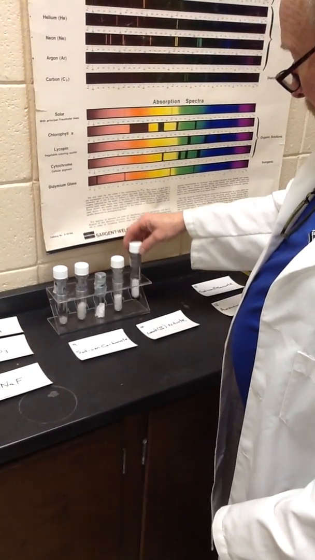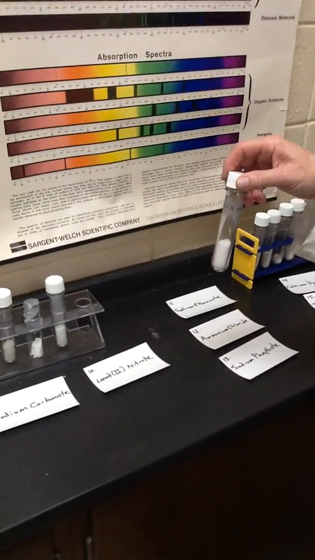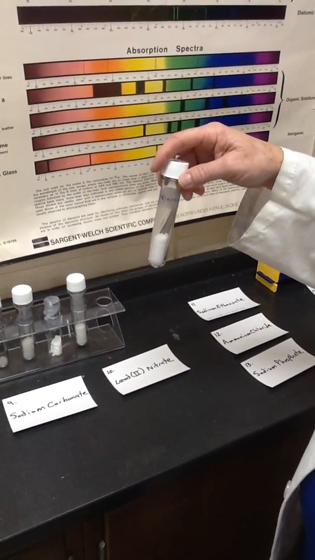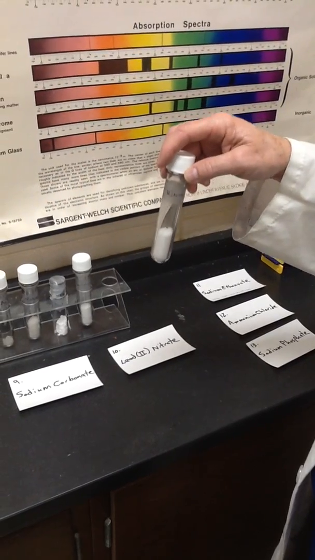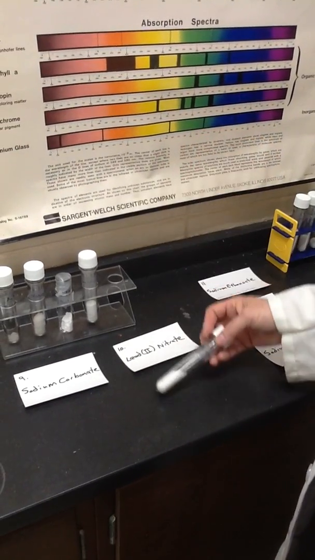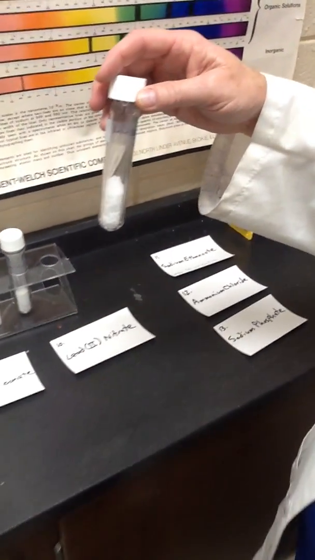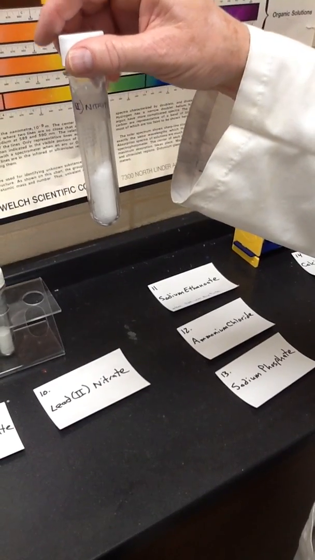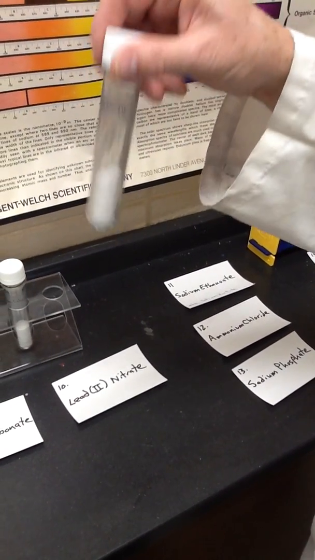But common laboratory chemical. Here's one named lead(II) nitrate. Lead, parenthetically, Roman numeral 2 nitrate. So the nitrate is a polyatomic ion, and of course the lead is not technically a transition metal, but it is a metal that has more than one possible valence.